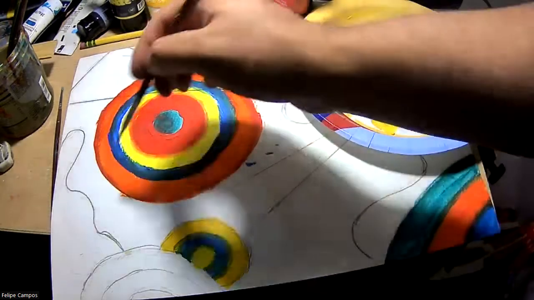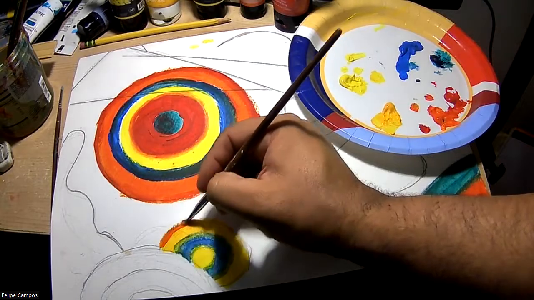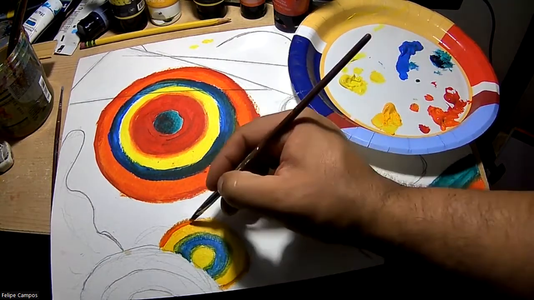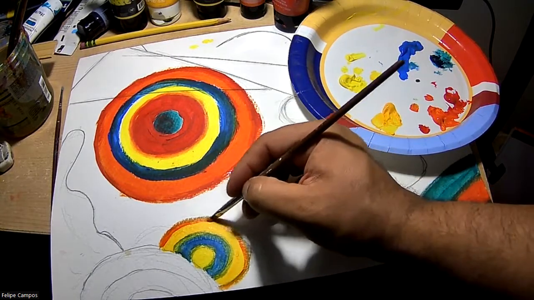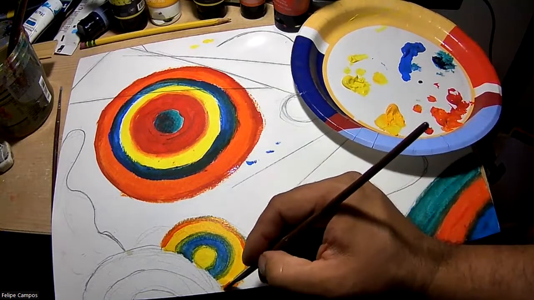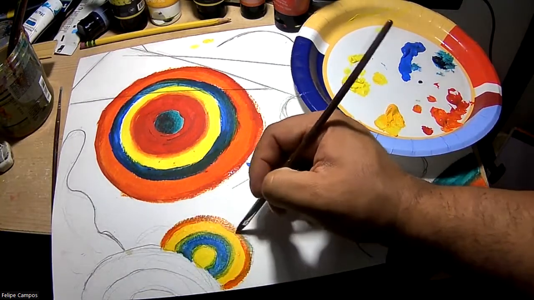Okay, because I already got red out here, so let's use an orange. Okay. Ah, there we go. Now it's done. See? Now it's finished. It looks much better, more interesting.